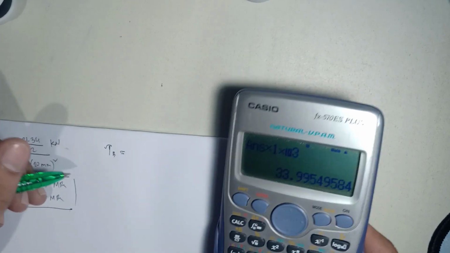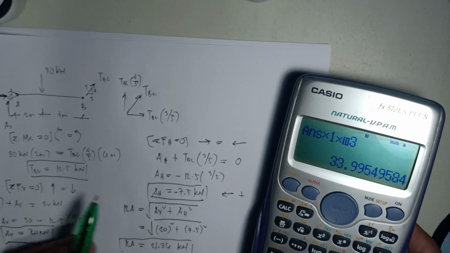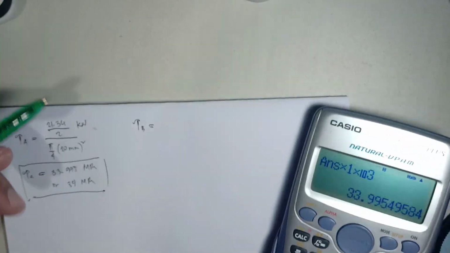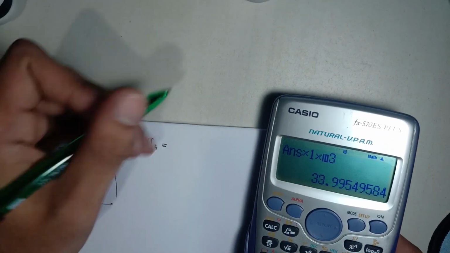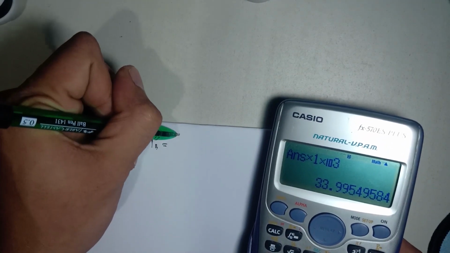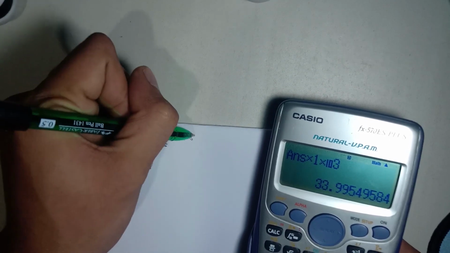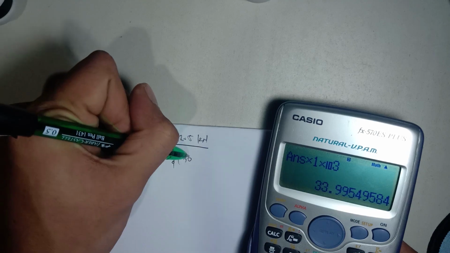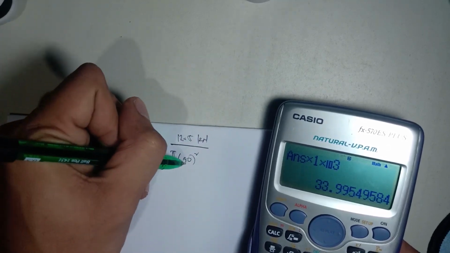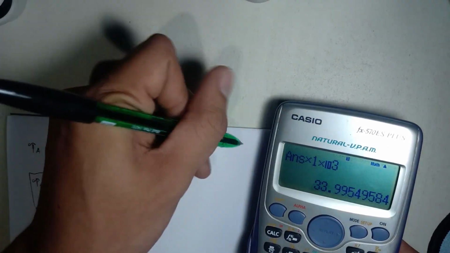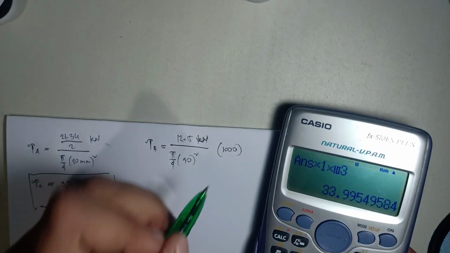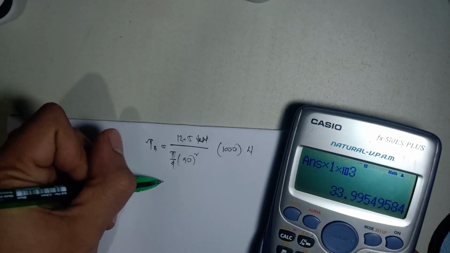B, yung force niya is kanina, yung force sa TBC is 12.5 kN. So, ito na gagamitin natin para sa stress na force. So, force over area ulit. So, TBC is 12.5 kilonewtons. Divide pi over 4 times 30 squared. Naka-mm to guys, no? Or multiply na lang ako 1,000 para naka-newtons na siya. Naka-newtons na yan, automatic, no?